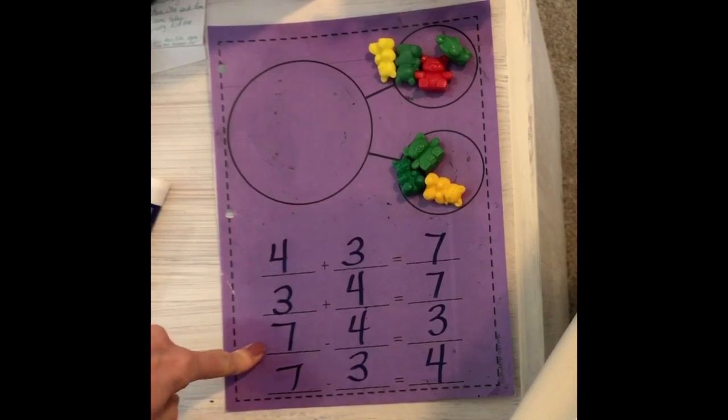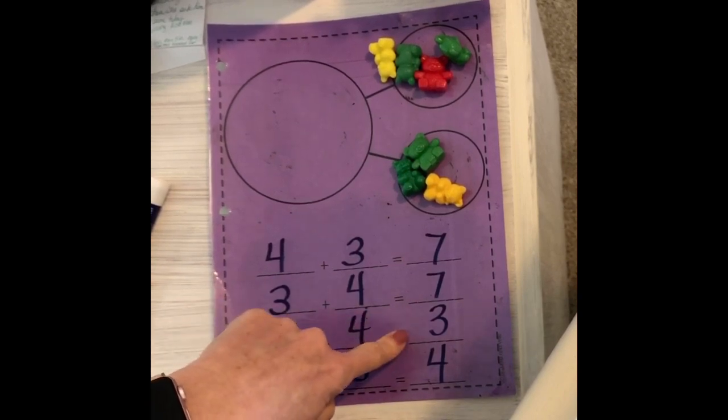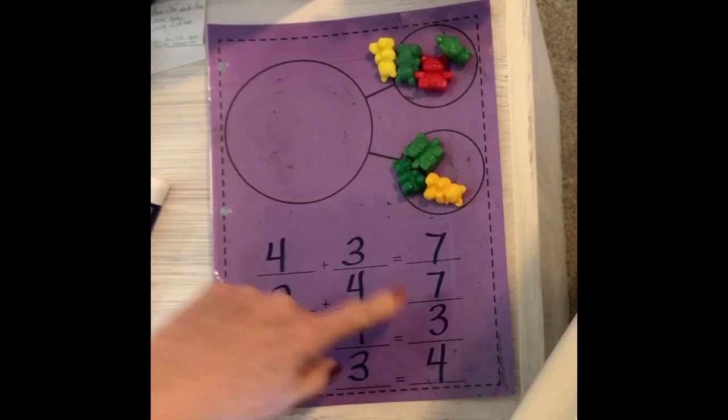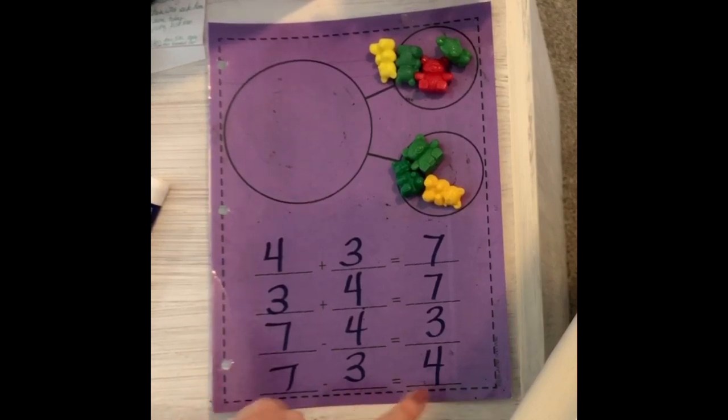And now I do my subtraction sentences. Well, we know altogether there were 7 beads. So when I take away the 4 red ones, I had 3 pink ones left. And then I make a switcheroo. 7 minus 3, the pink beads, equals 4 red beads. Let's do another one. Clean your boards and let's start again.